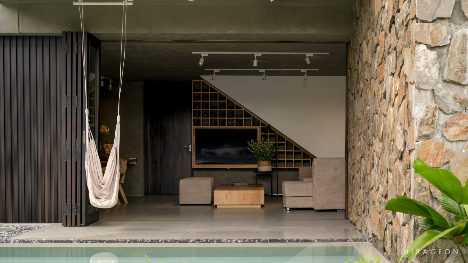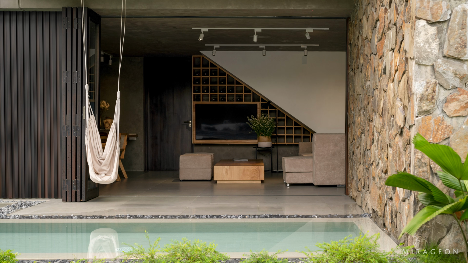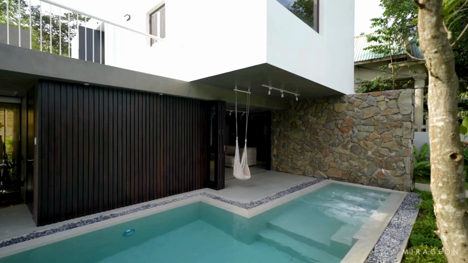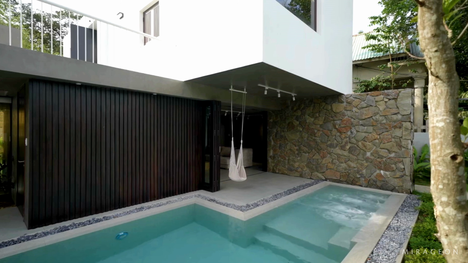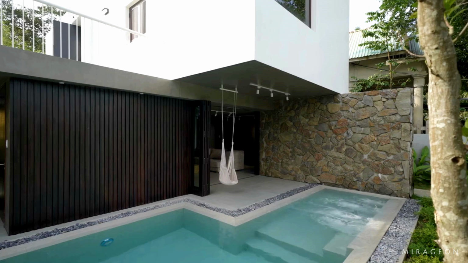Working on approximately 450 square meters of land, the architect chose to build the house with a total area of 180 square meters. The ground floor is only 80 square meters. The rest of the space was used for landscaping, a pool, and planted gardens.